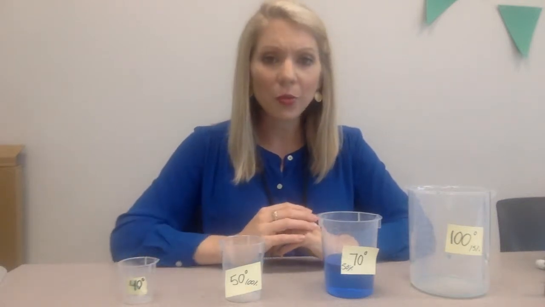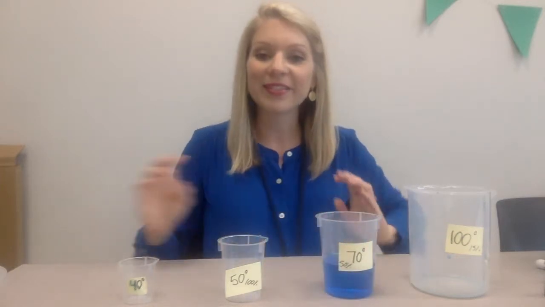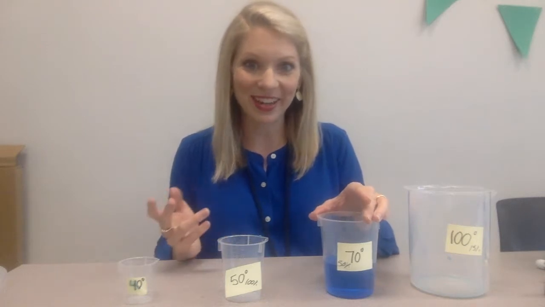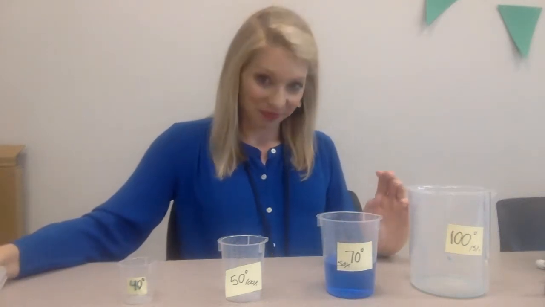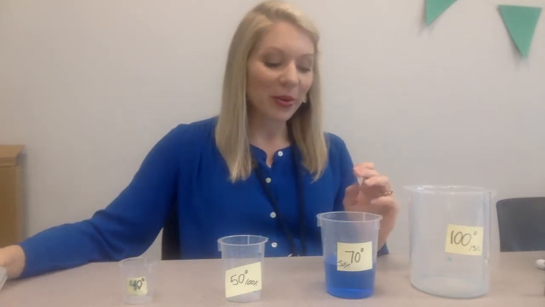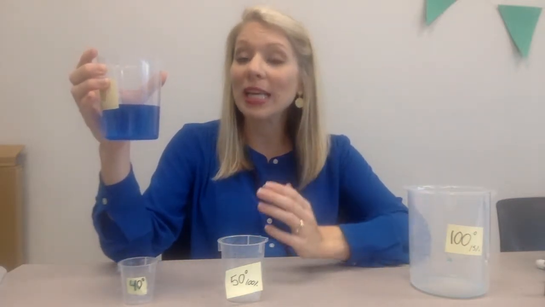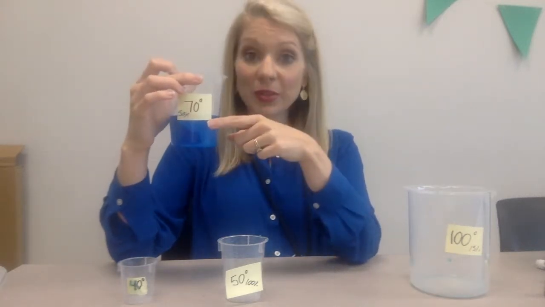So I have the different temperatures written down: 100, 70, 50, 40. And in this beaker here, 70 degrees, we have water in it. Sorry, I made the water blue so you could see it, and I wasn't thinking about it being the same color as my shirt. But hopefully you can still see it just fine. So in this beaker, we have the water vapor. Relative humidity is simply the percentage of water vapor in the air at the time. If you're looking at this beaker, you could say it's about half full. And if it's half full, then it is 50% full.